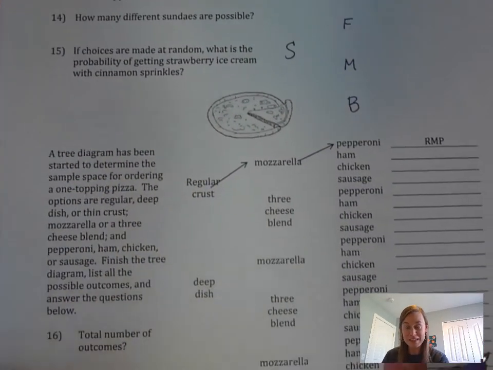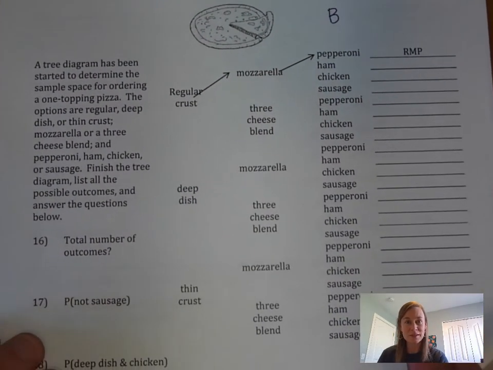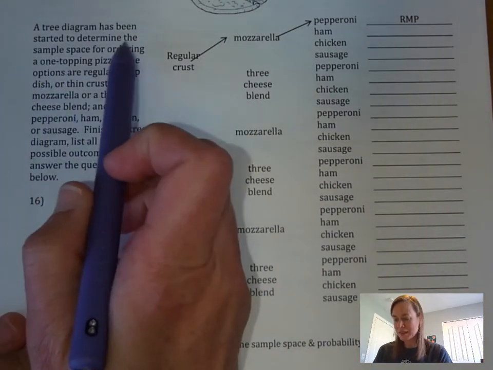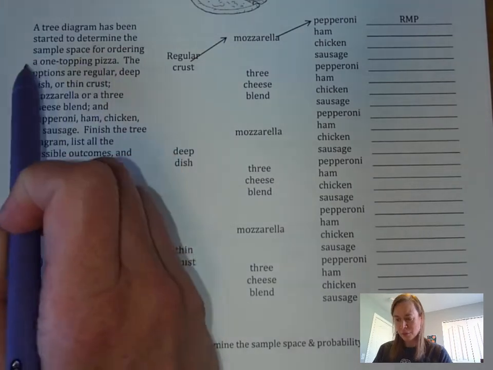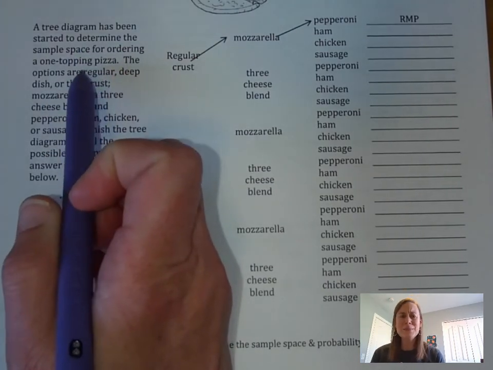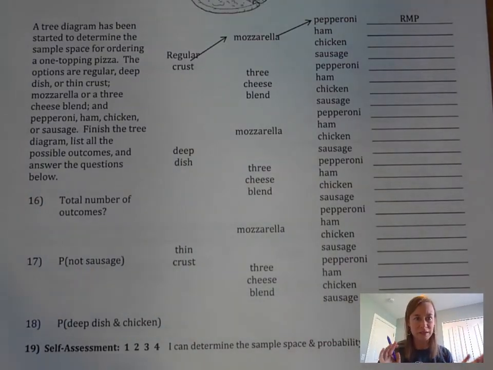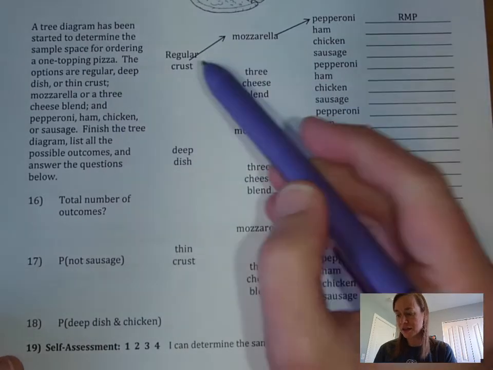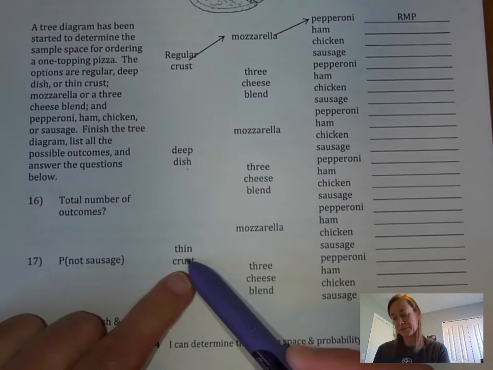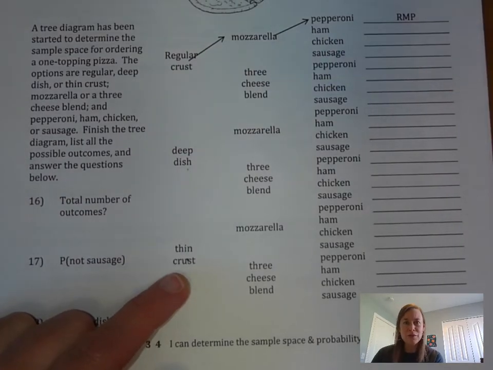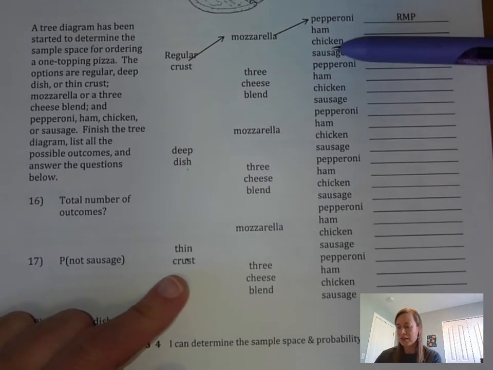And then we have the pizza one. This is my favorite, just because I love pizza. It says a tree diagram has been started to determine the sample space for ordering a one-topping pizza. It's amazing when you go to a restaurant how many different combinations there could be if you choose different toppings, different kinds of cheese, different crusts, all that stuff. So the options for crust are regular, deep dish, or thin. For cheese, you have mozzarella or 3 cheese. And then for the toppings, you have pepperoni, ham, chicken, or sausage.